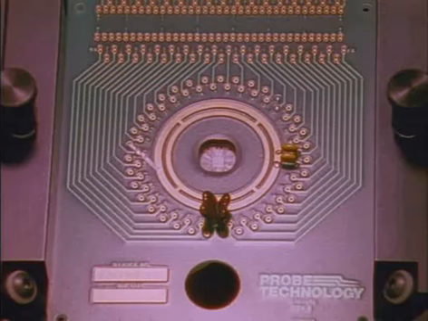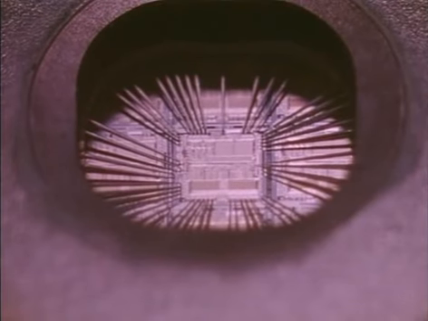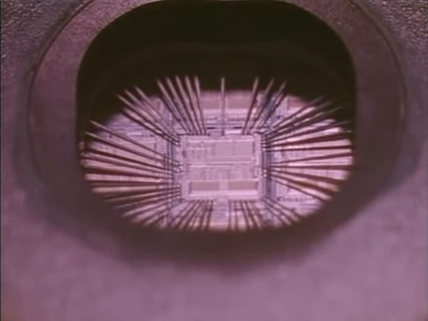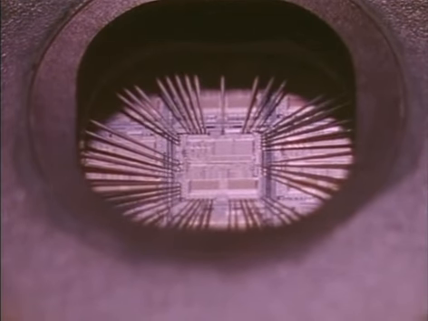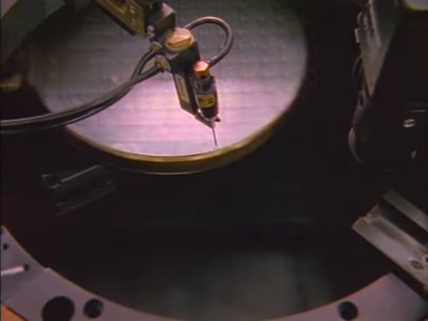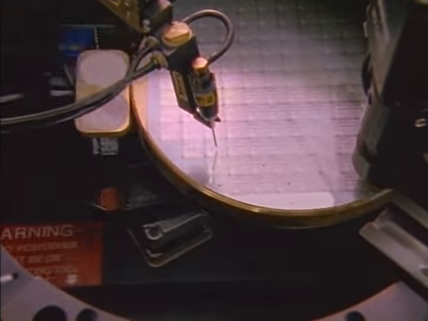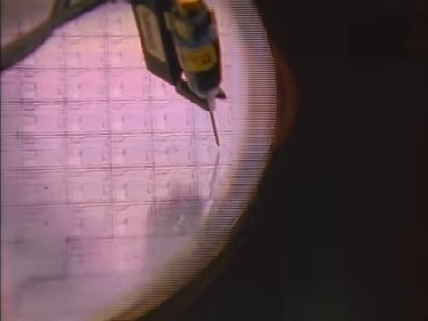In testing, the wafer slides beneath a probe card. Thin metal probes make contact with each pad on the circuitry, testing the flow of electrical current. A computer keeps track of which circuits have failed. In the inking machine, the failed circuits are marked with a black dot.